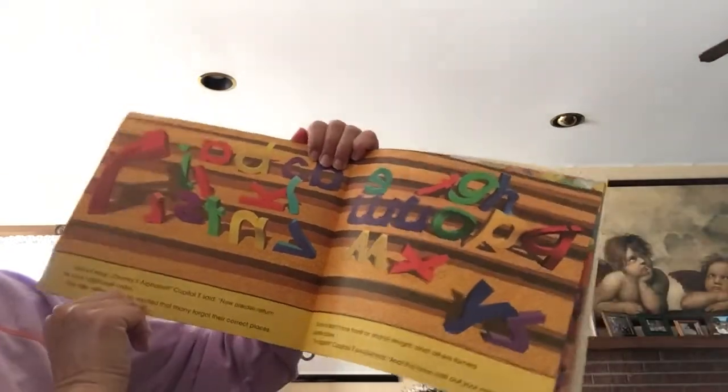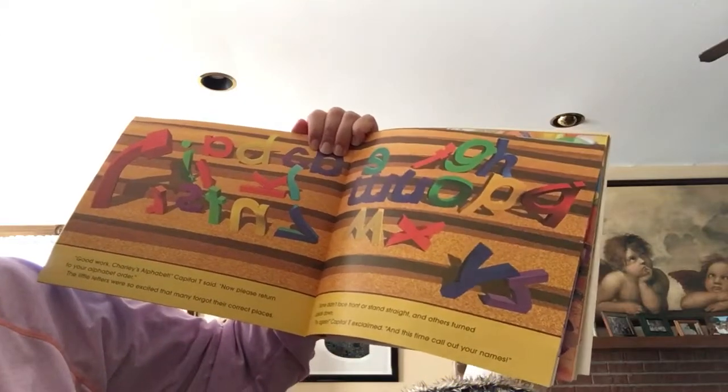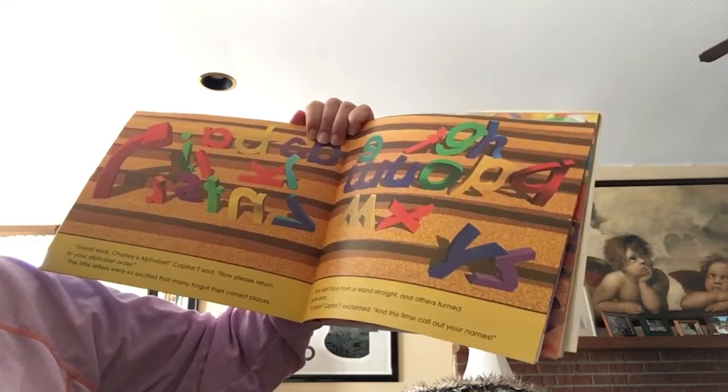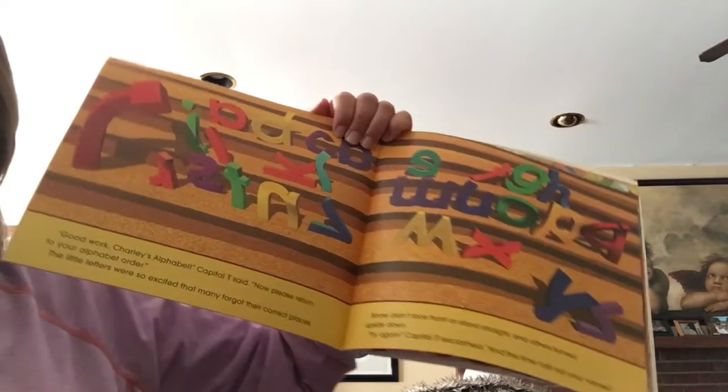"Good work, Charlie's alphabet," capital T said. "Now please return to your alphabet order." So they have to be in a certain order. Like when we sing the alphabet song, we sing them in a certain order or sequence.